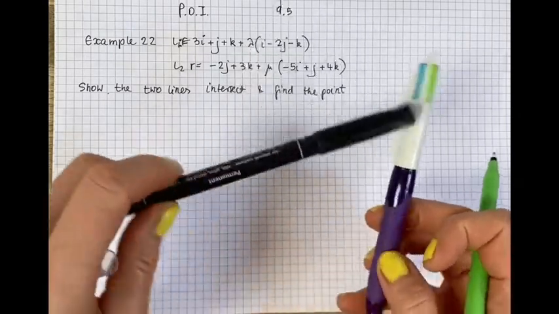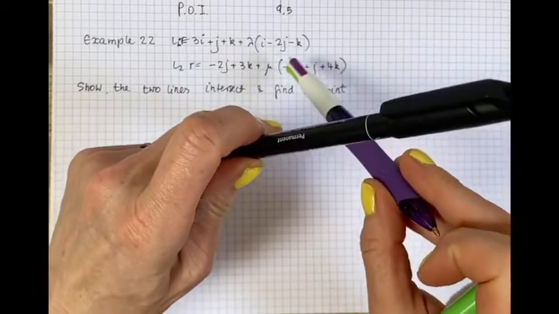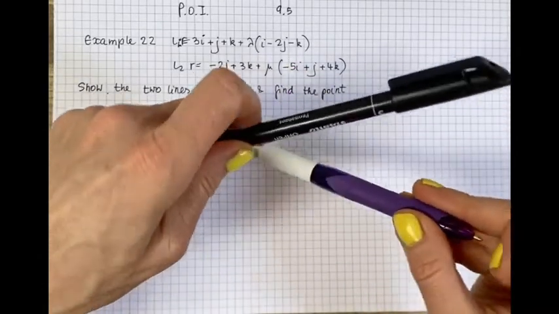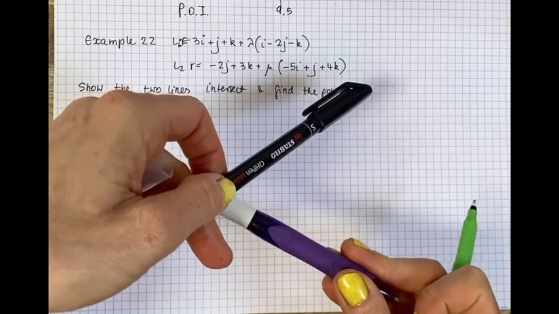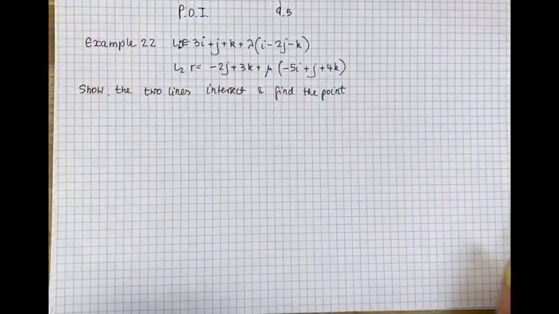They're called skew lines. So for example, one going like this, one going like this. They will never meet, if you could see. They're not parallel, but they will never meet. Okay, so they are called skew lines.